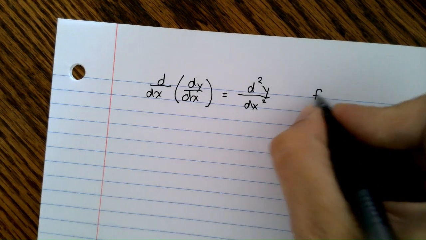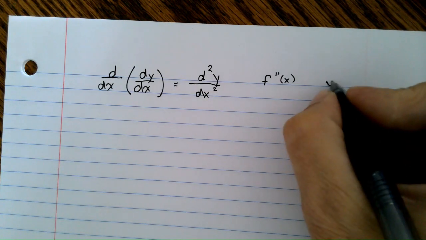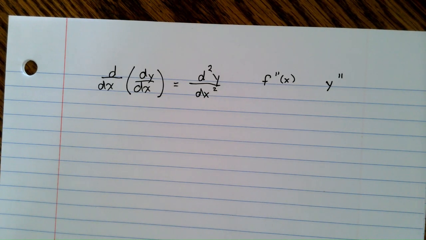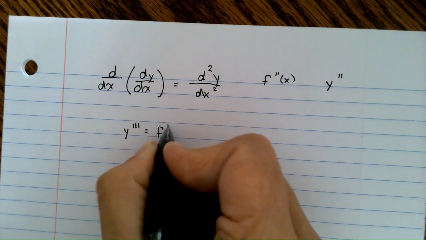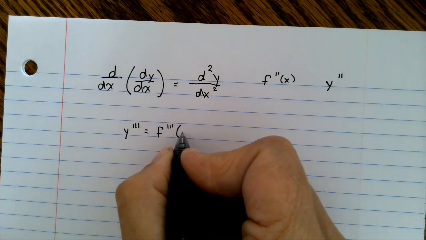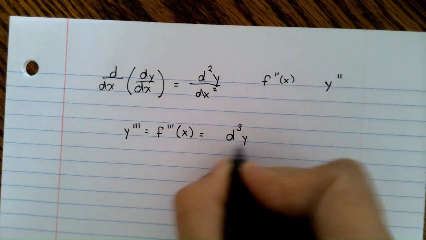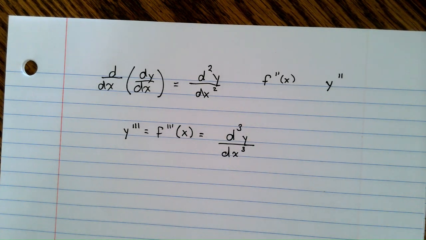Or you'll see it as the second derivative. You can do multiple derivatives. This can continue on, okay? So the third derivative would be d3y dx cubed, etc. Okay?